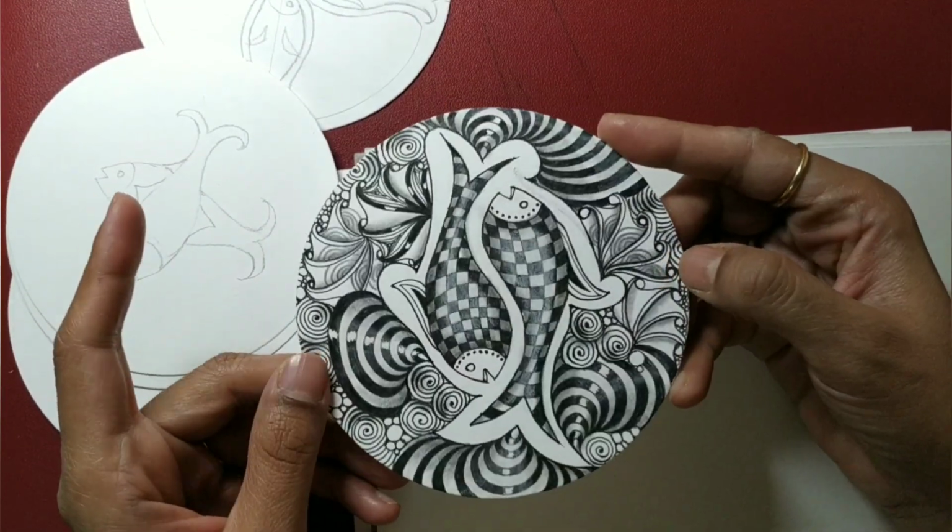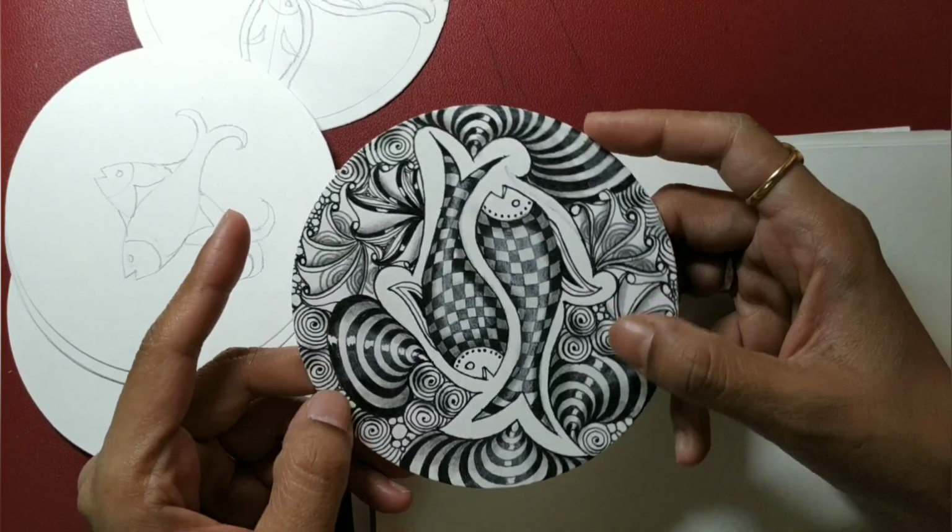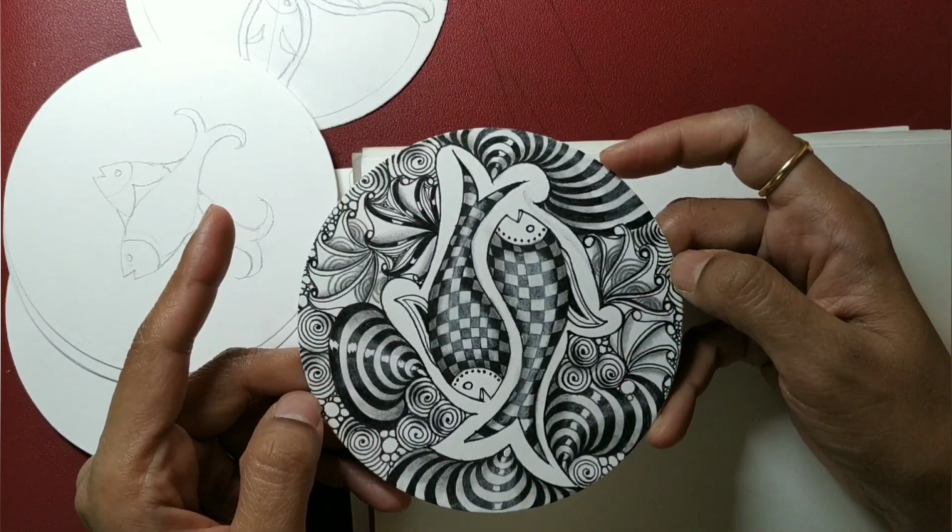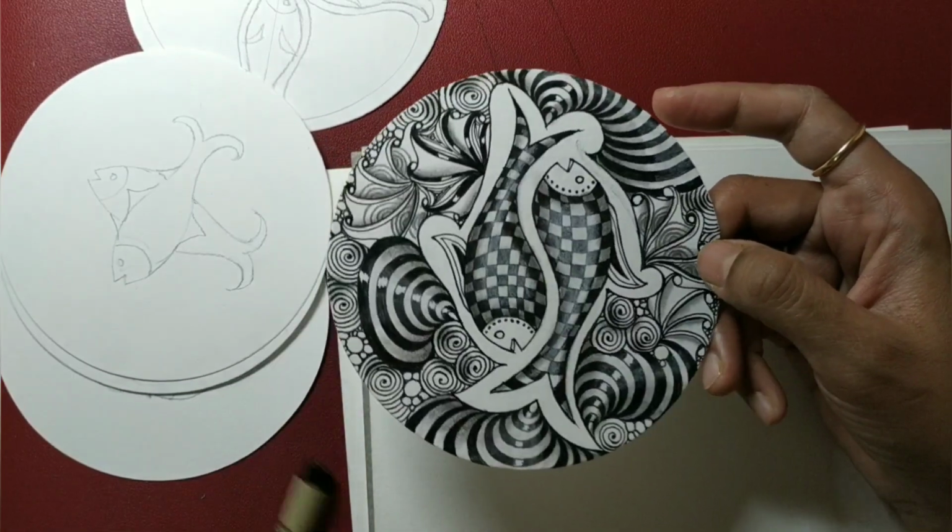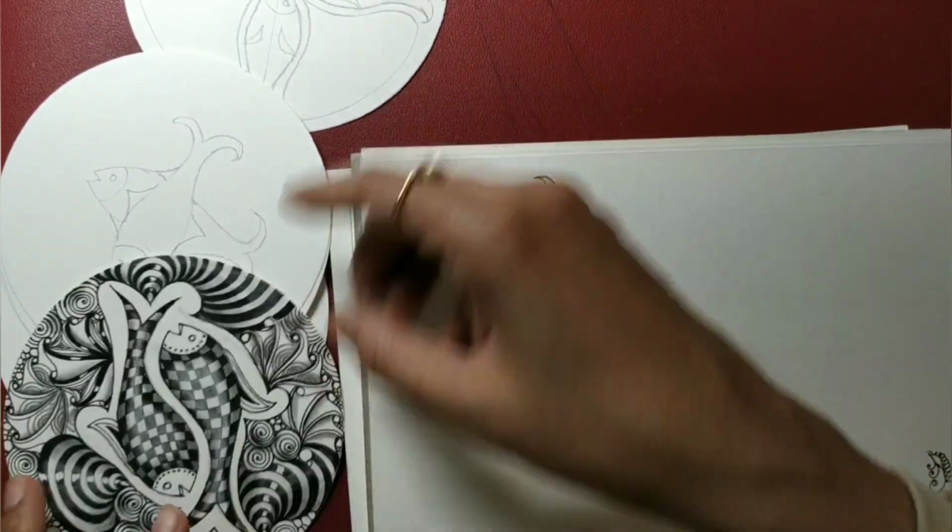You can see the arrangement, very simple tangles used, punzo, knightsbridge, and some angel fish, but you can see what kind of drama it adds to your tile. Yeah, so let's get started.